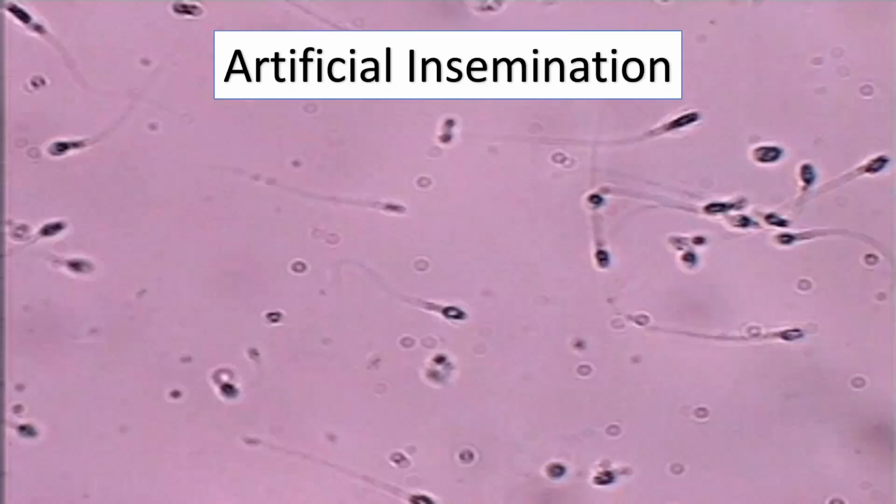Next is artificial insemination. So as the name clears, it is the artificial method of insemination. Insemination is simply delivery, or simply injecting sperm, inside the female vagina. Okay. Now we will inject sperm artificially.